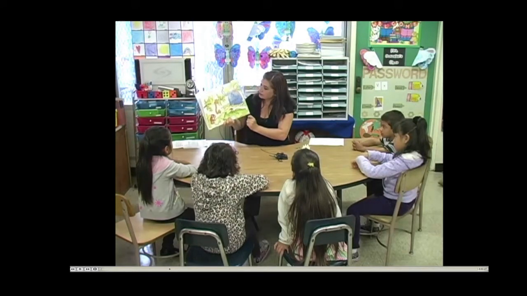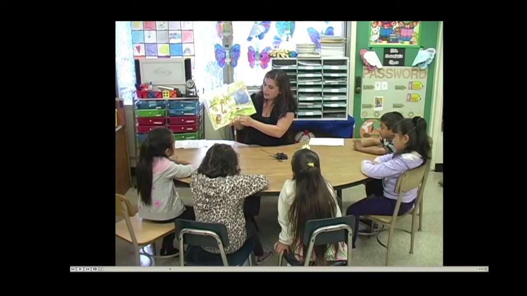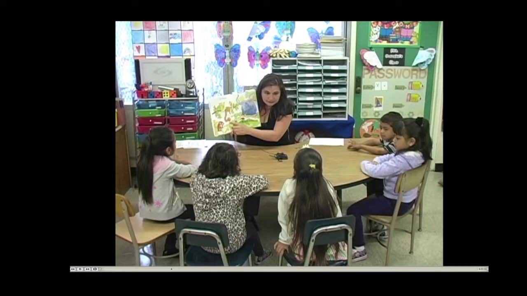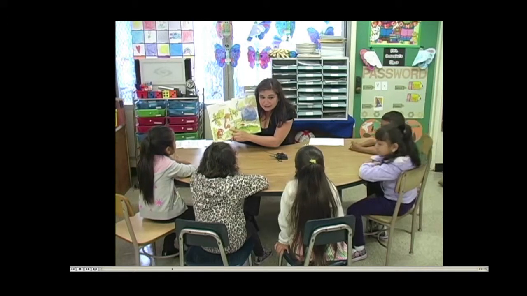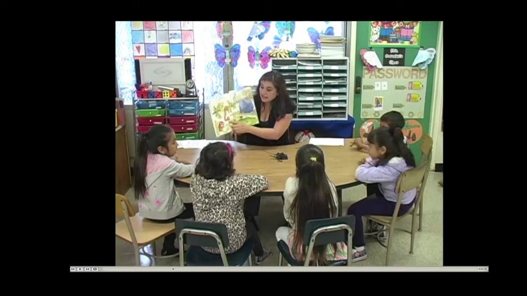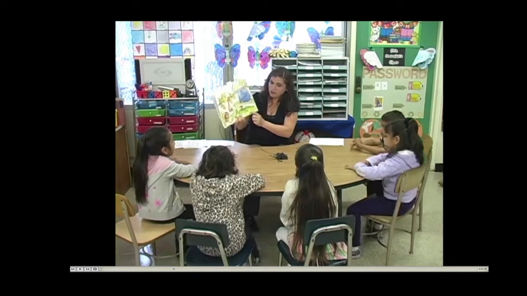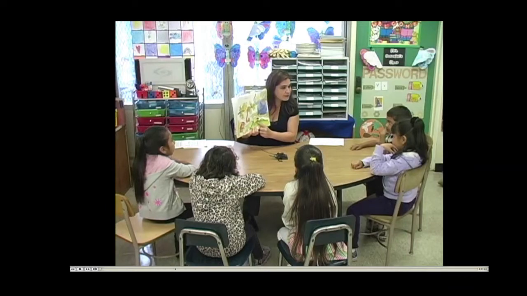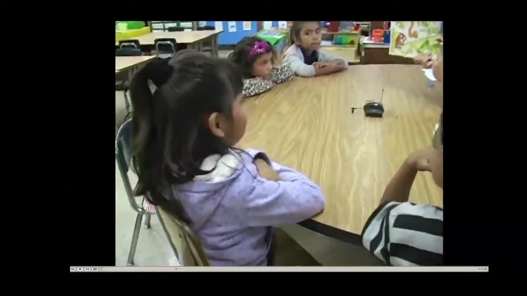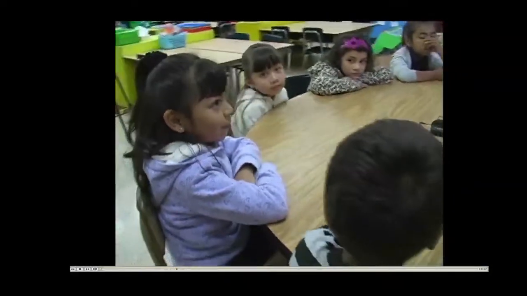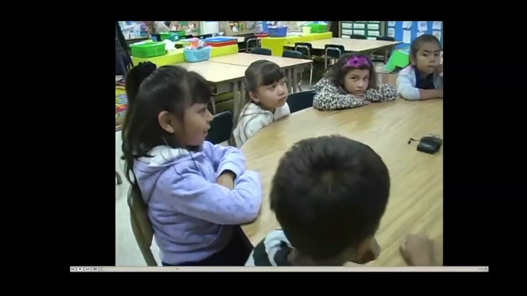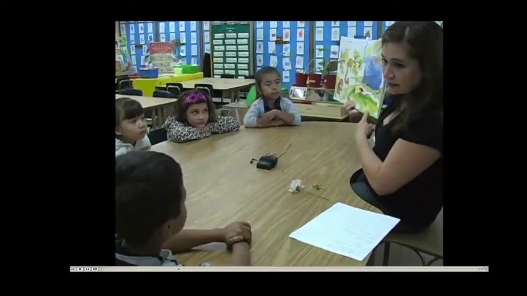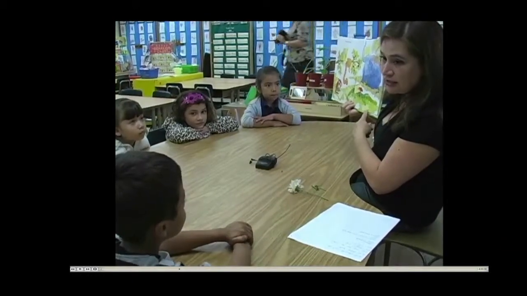The owl is reading a book. Good sentence. What is Snake doing, Berenice? Can you say that again? Snake is reading a book. And what is Clover doing, man? Nice sentence. Clover's reading a book. And what is Crocodile doing, Christian? He is reading a book.